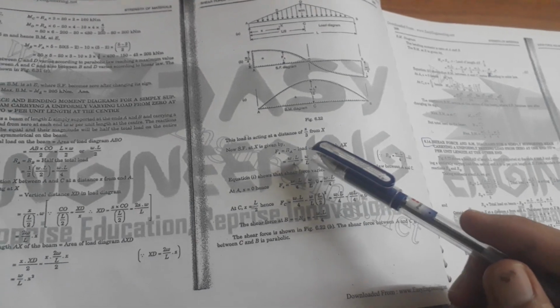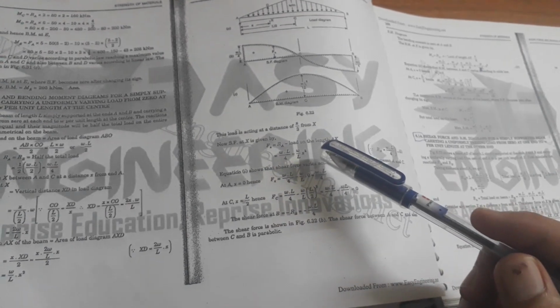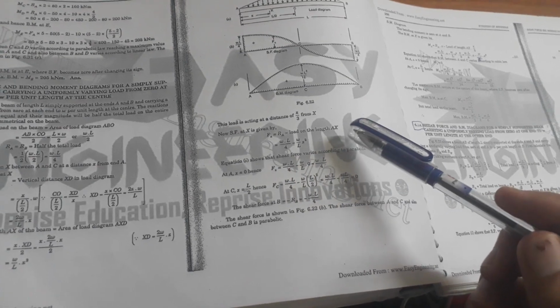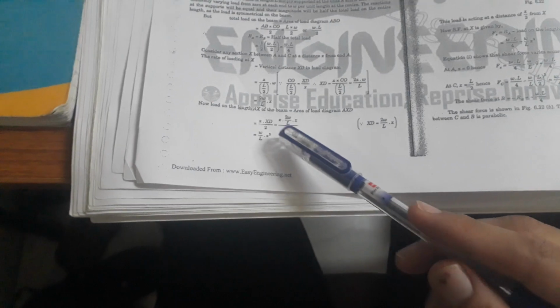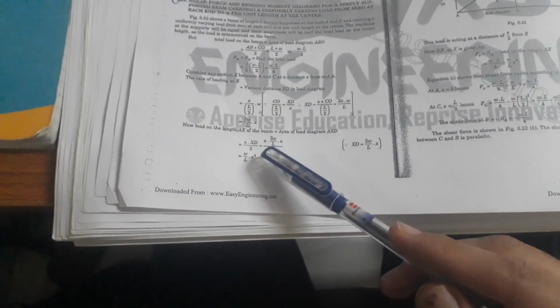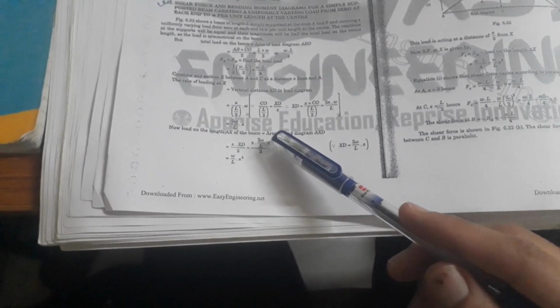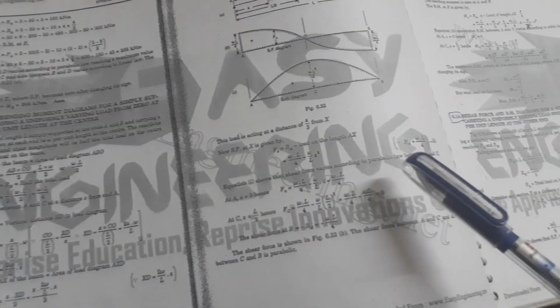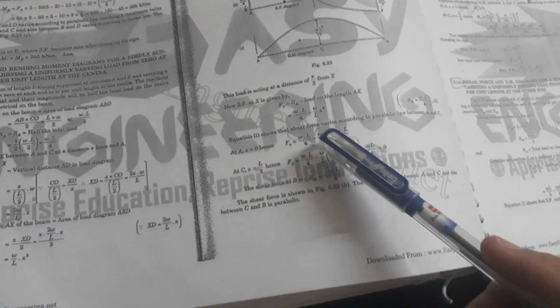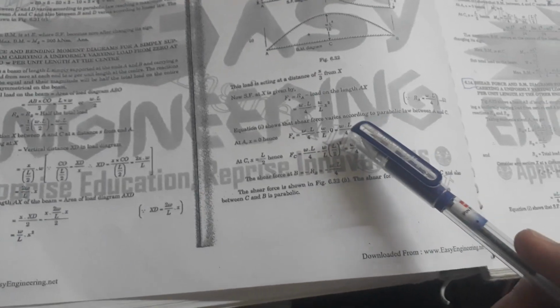which is equal to W into L by 4 minus W X square by L. Since it is given, then W into L by 4 minus W X square by L. At A, X is equal to 0, then W into L by 4 minus W into 0 by L is equal to W into L by 4.